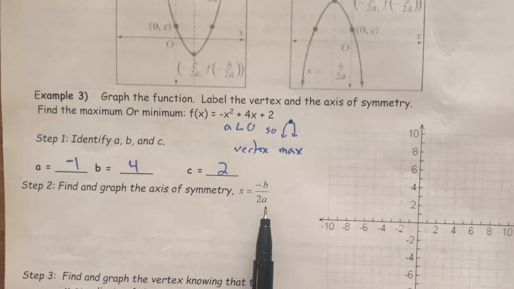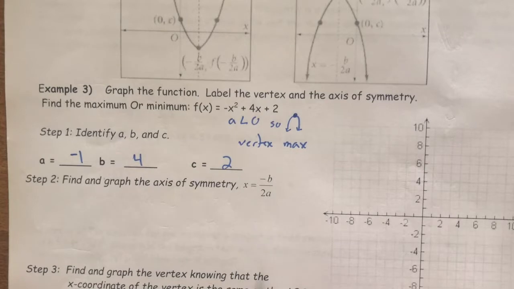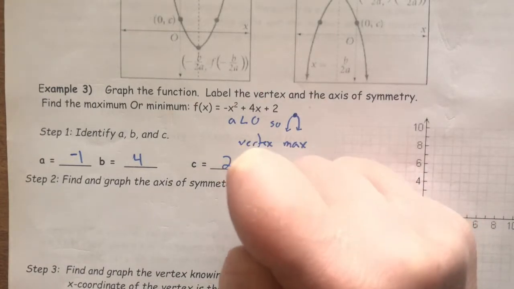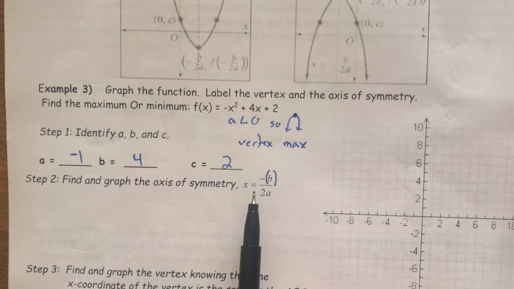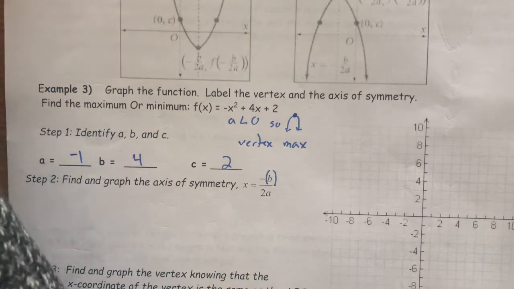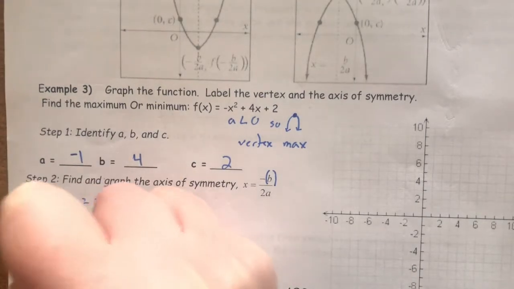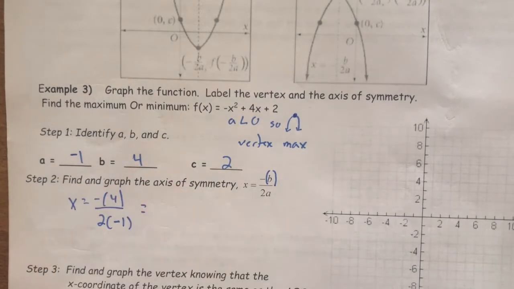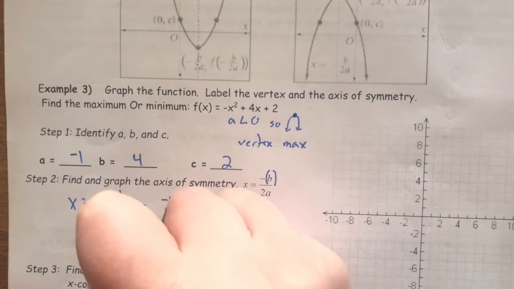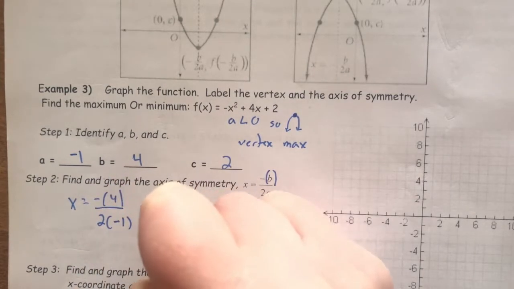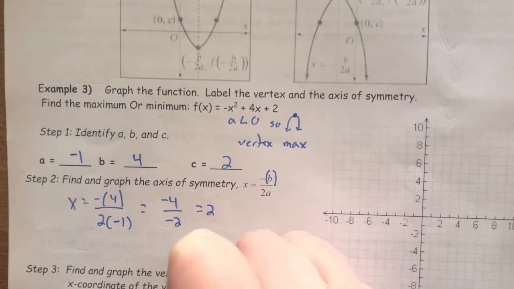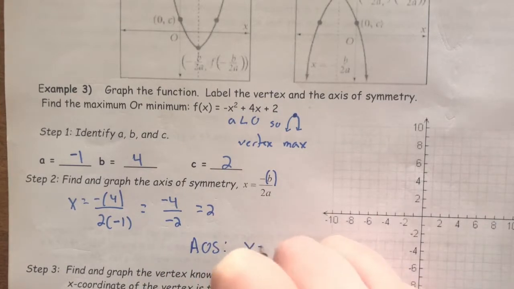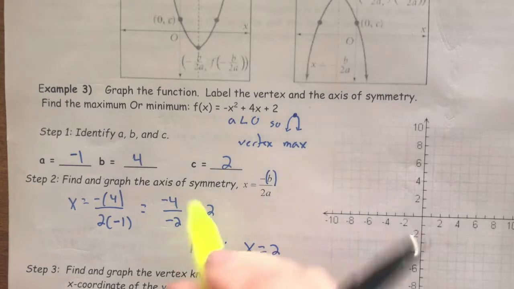To find our axis of symmetry, we're going to use the equation x is equal to the opposite of b all over 2a. Usually when I write this, I put the b in parentheses. It doesn't matter. You just want to make sure if you have a double negative, you know it's going to cancel to a positive. So let's try this. x is equal to the opposite of 4 all over 2 times a, which is -1. When we write that out, we're going to end up with -4 over -2, which is equal to 2. So we know that our axis of symmetry is going to have the equation x equals 2. That is our axis of symmetry right there.